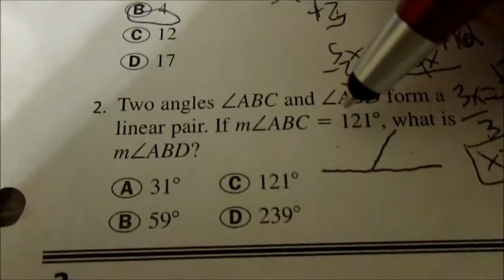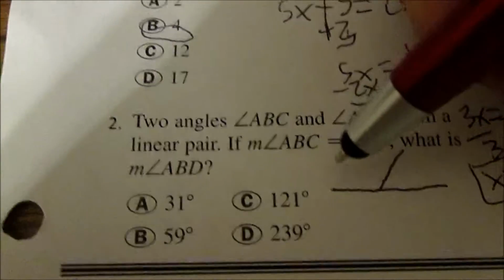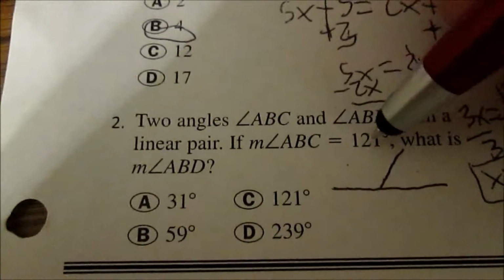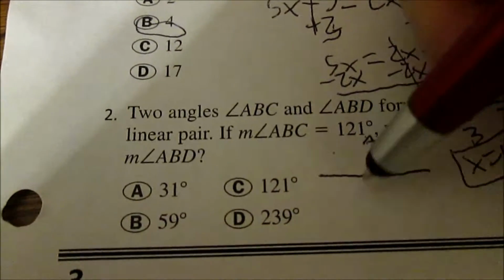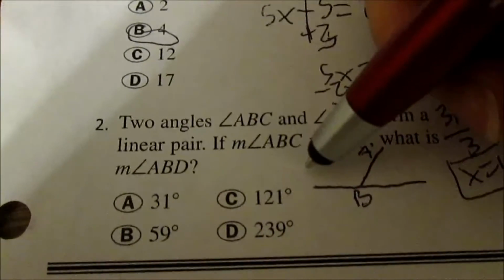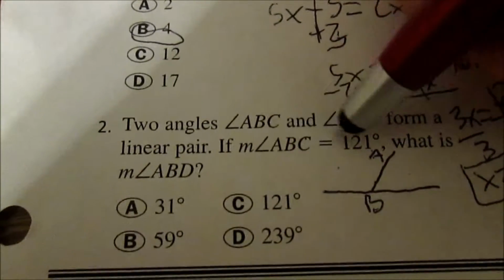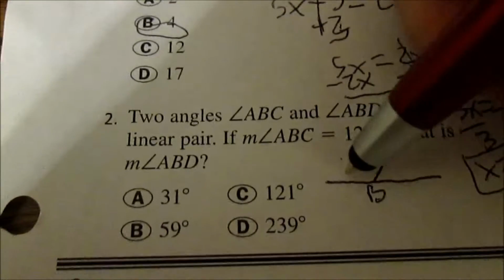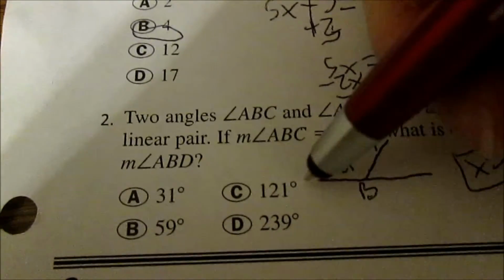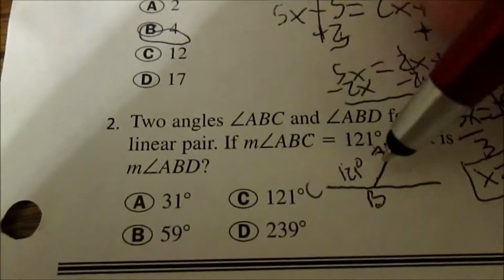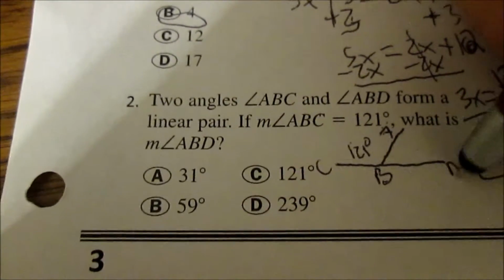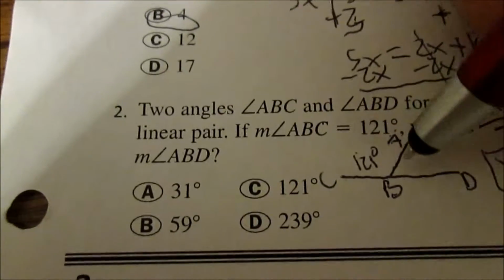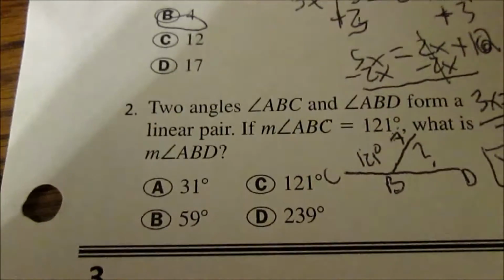1, 2. Now just labeling them, they obviously share A and B, the points. So I'll do A here at the top, then to B here. And I can see that ABC is the bigger angle, 121. So I'm going to make this one 121 degrees and put C there. And then ABD is the other angle. So A, B, and D will be over here. And so I just wanted to find out what is the measure of ABD?